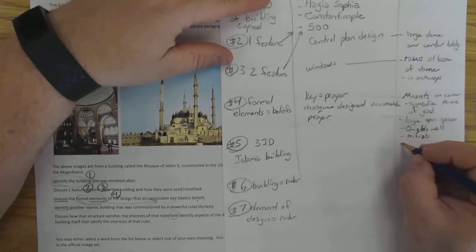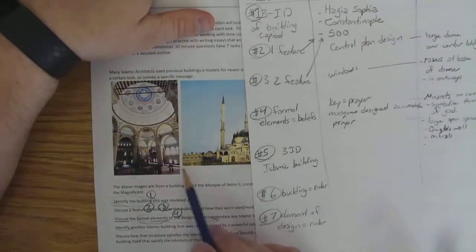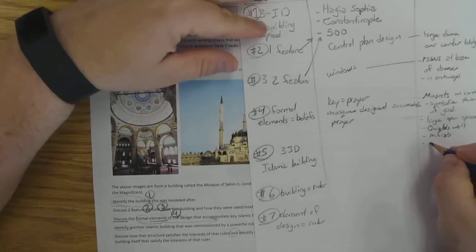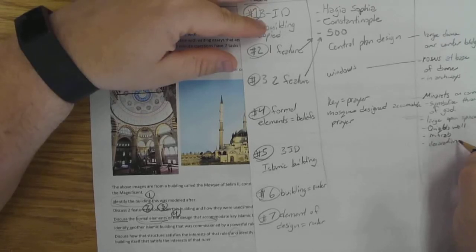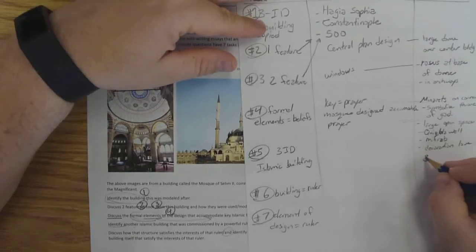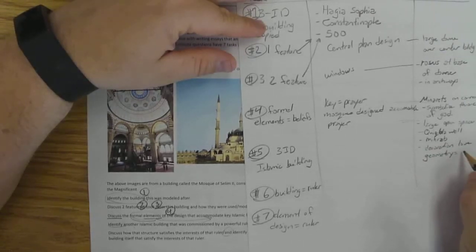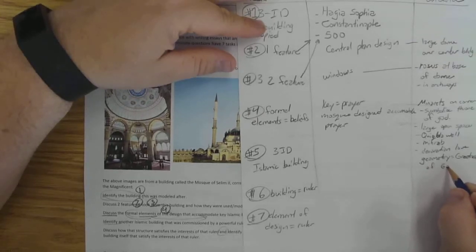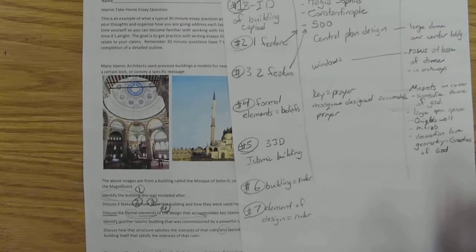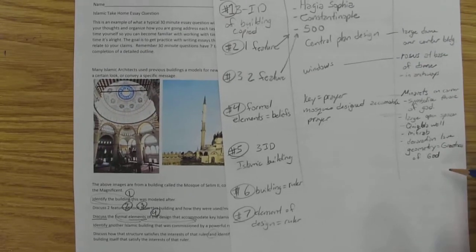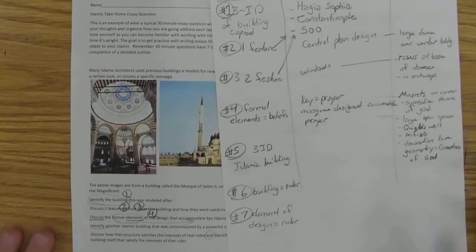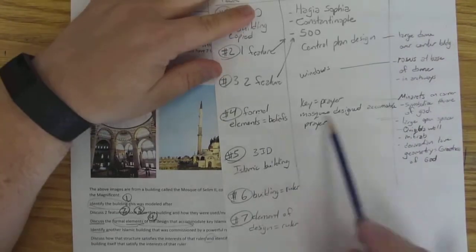So you've got the Qibla wall, you've got the mihrab. You could talk about the decoration. Remember, there's no figurative work. So I could talk about the decoration, this love of geometry, and that's to get you to think about the greatness of God, to give you a sense of humility. I could keep going there, but I think this would be enough to give me all the points for this particular task.